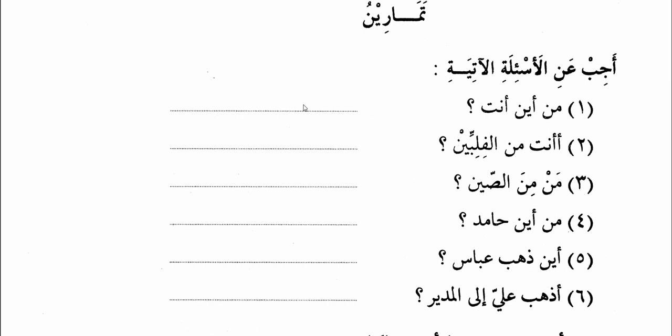Now, Tamarin, in this exercise, there are questions. So let's see how we are going to answer. It's very important. Min aina. You know that there is a question word aina here, so this cannot be man. Because these two have come together, this is a questioning tool, min aina. So you will always remember that and read correctly. Min aina anta? From where are you?